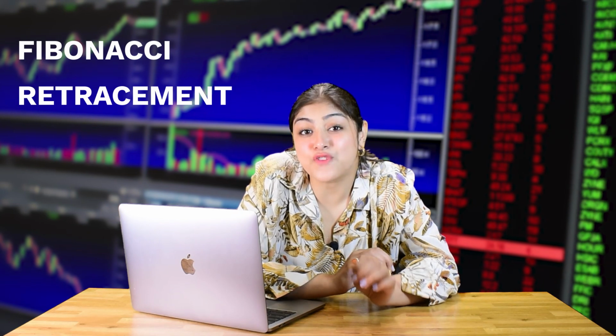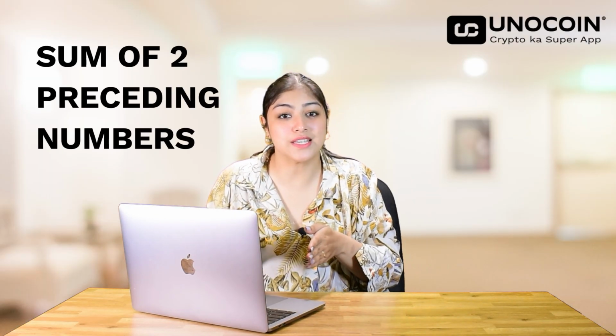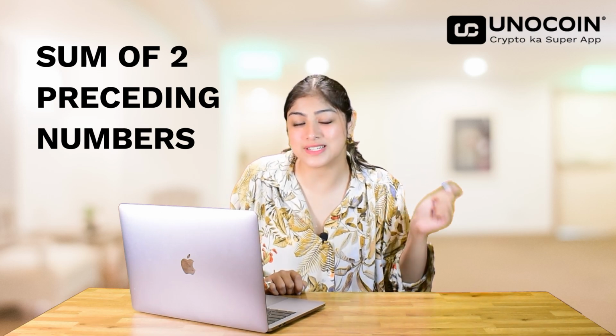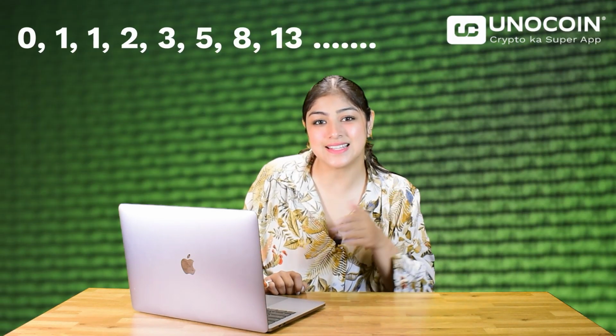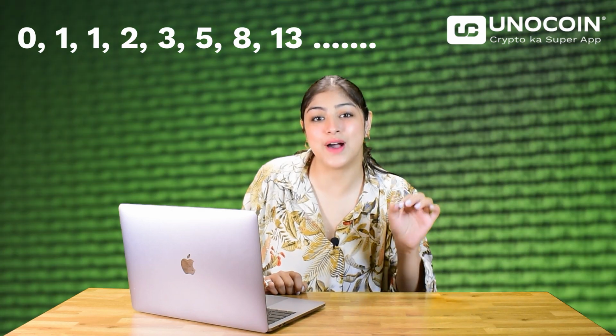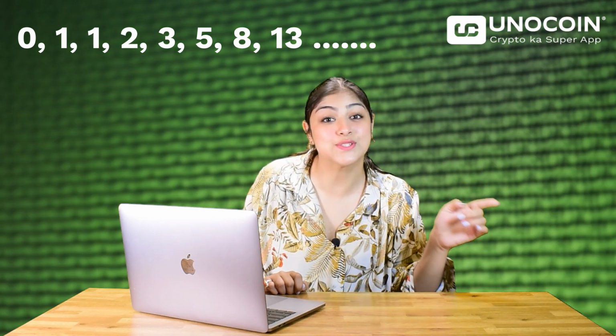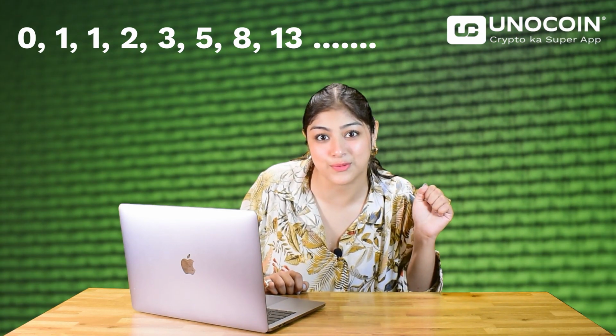So let's first understand what is a Fibonacci series. Basically, each number in the Fibonacci sequence is the sum of the two numbers preceding it. Usually it starts at 0. The numbers 0, 1, 1, 2, 3, 5, 8 and so forth make up the Fibonacci sequence.